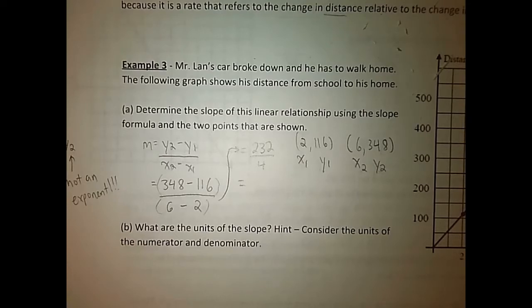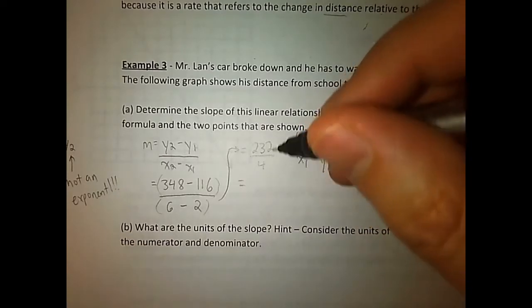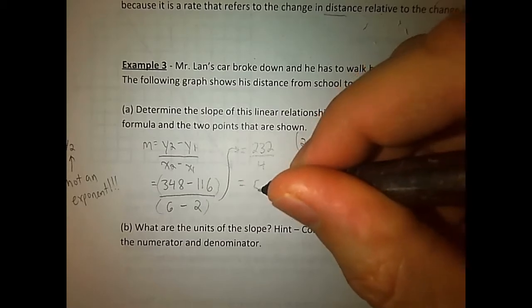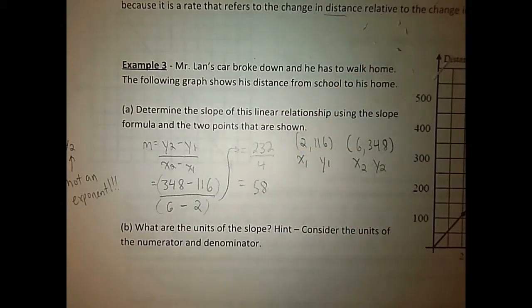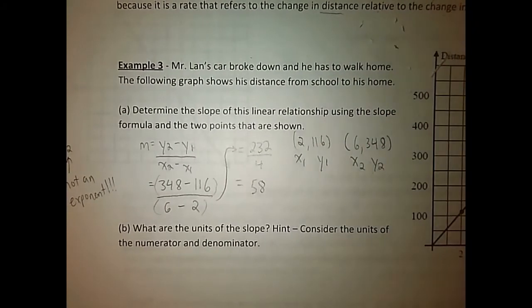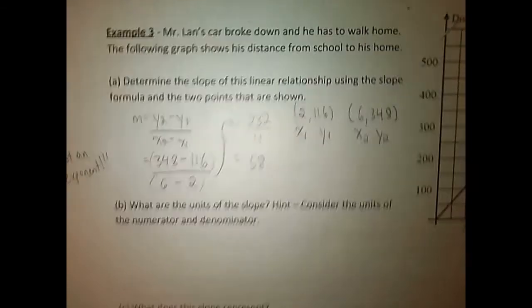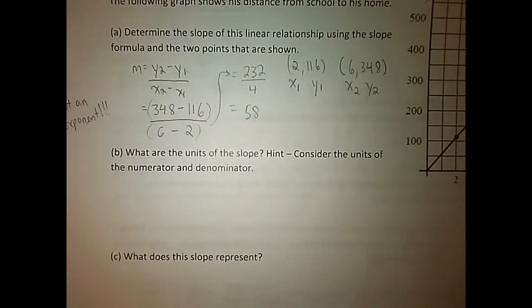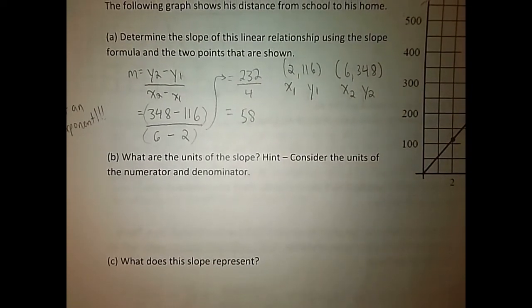or do division if it's a whole number. So this actually divides into it. I get 58. So 58 is our slope. And if this wasn't a whole number, we might have a fraction as our slope. That's okay. So what are the units of the slope? Hint, consider the units of the numerator and the denominator.